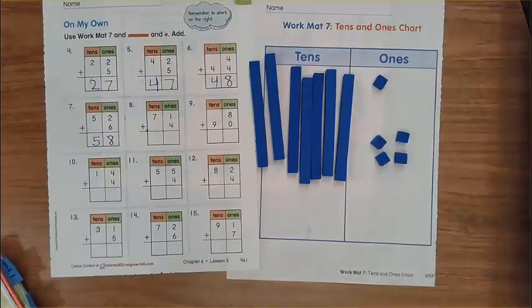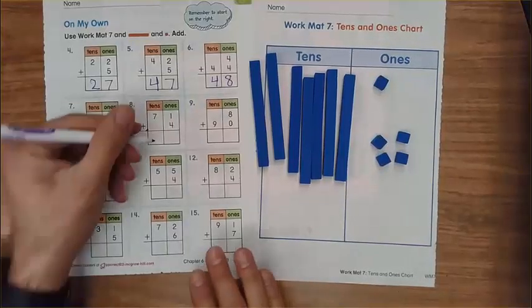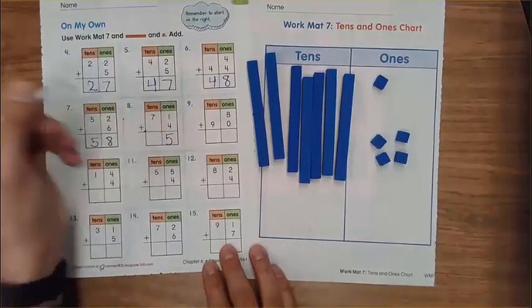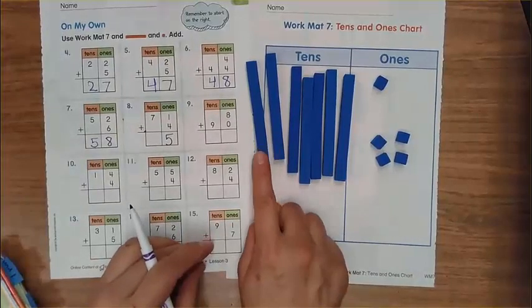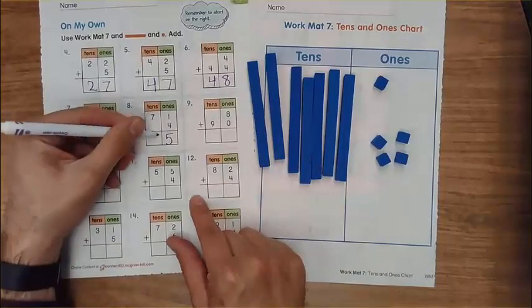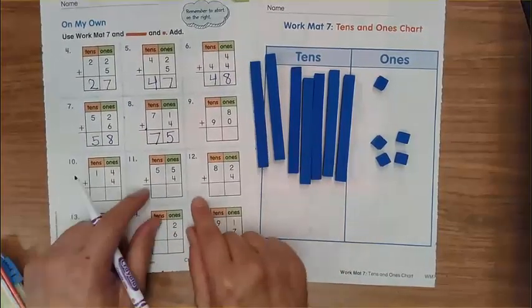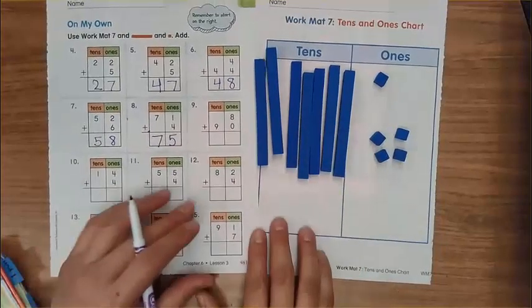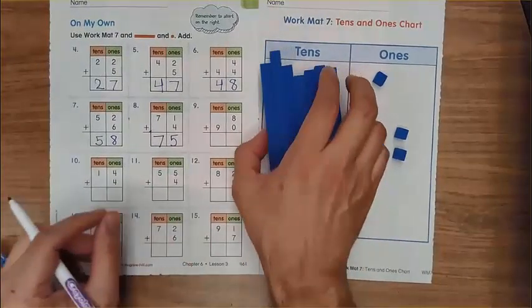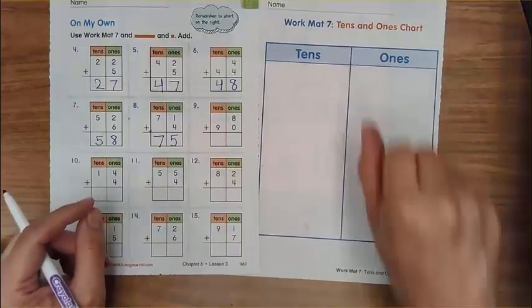So now let's add the ones together. So what's 1 plus 4? That's right, that's 5. And now let's add the tens. 1, 2, 3, 4, 5, 6, 7. I have 7 tens. So add the tens. So I have 7 tens. Great job. So it makes 75.